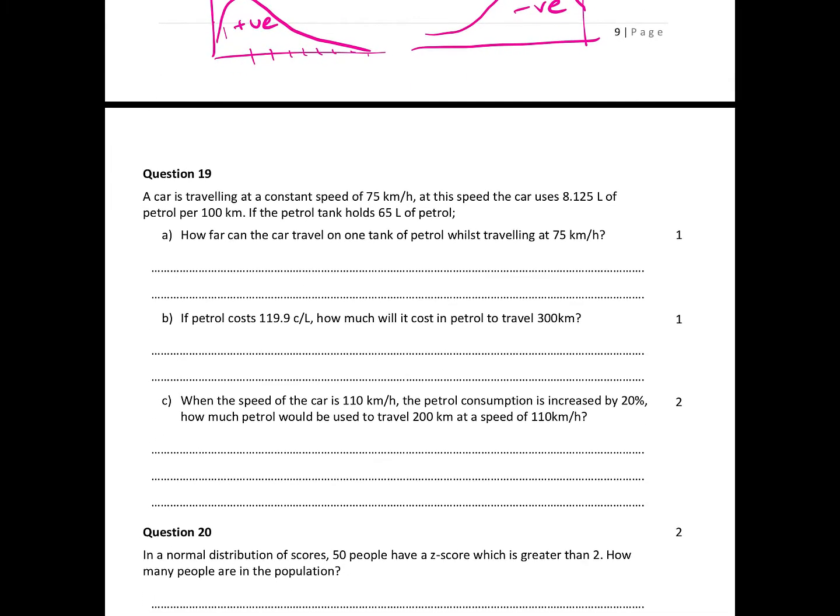Question 19. A car is traveling at a constant speed of 75 kilometers an hour. At this speed, the car uses 8.125 liters for every 100 kilometers it travels. That's very straightforward. If the petrol tank holds 65 liters of petrol, how far can the car travel on one tank of petrol while traveling at 75 kilometers an hour?